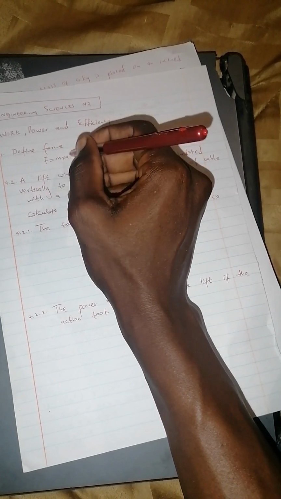So question number 1 says, define a force. We all know that before you answer any question or a definition, you have to know the formula before. The formula of a force: force equals mass multiplied by what? Acceleration. So force equals mass multiplied by acceleration.